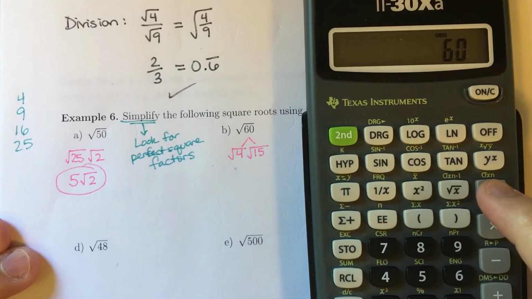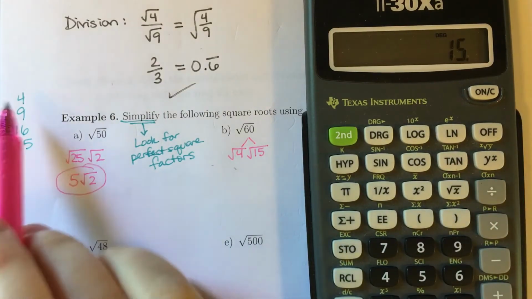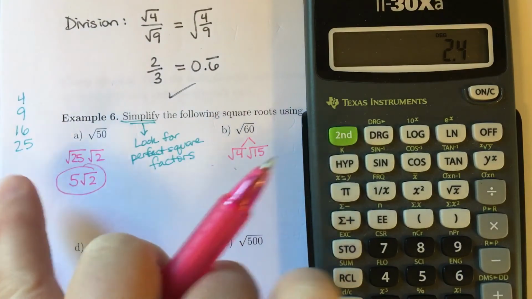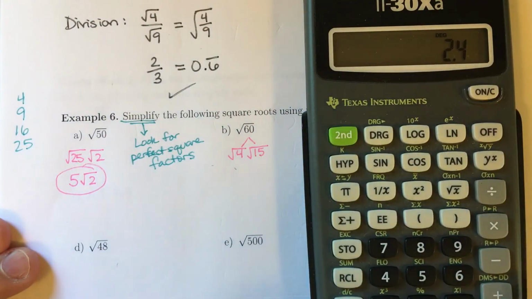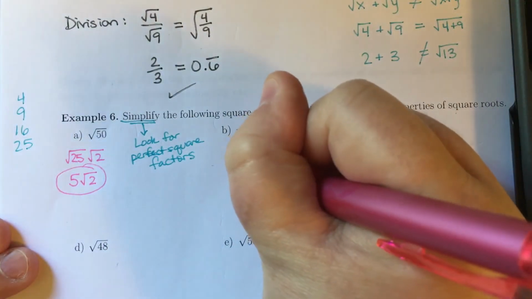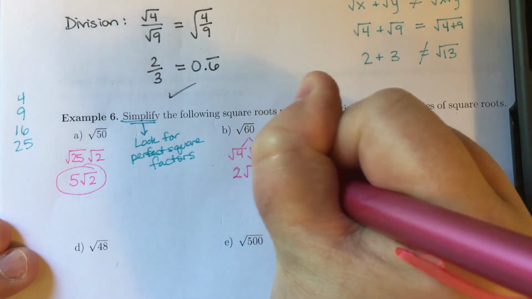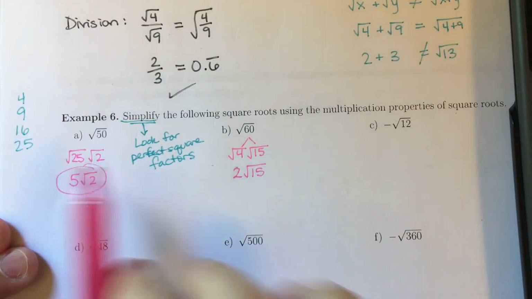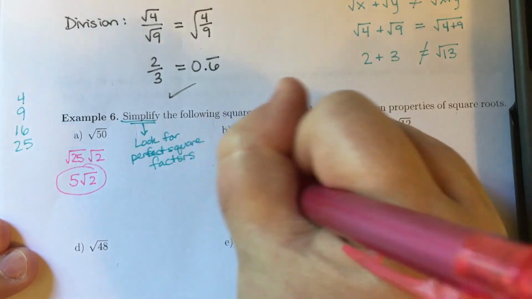The nice thing about this is that we're only checking probably like 4 numbers. So you could just do 60 divided by 4 and it works. 60 divided by 36 wouldn't work, right? 60 divided by 25. You're just checking these perfect squares and looking for one that goes in a whole number of times. So we found our perfect square. Square root of 4 is 2. And then 15 is not a perfect square, and none of these other perfect squares go into 15. So that means we're done.